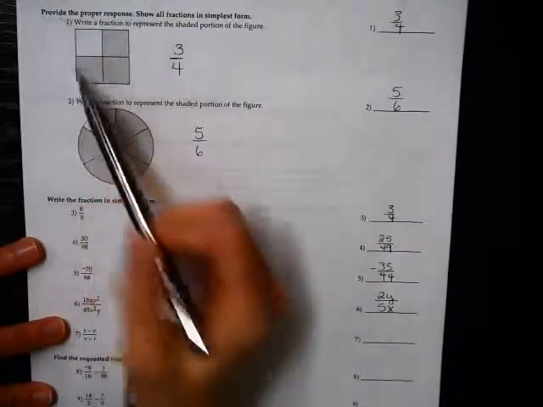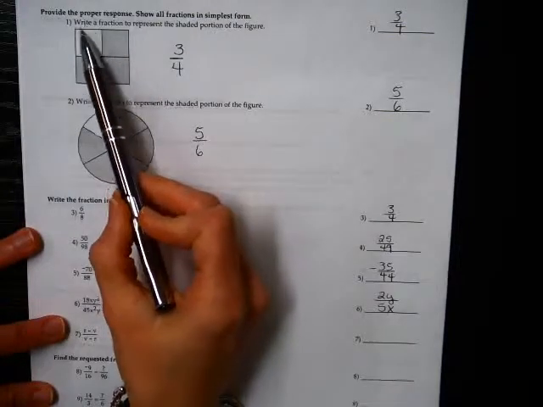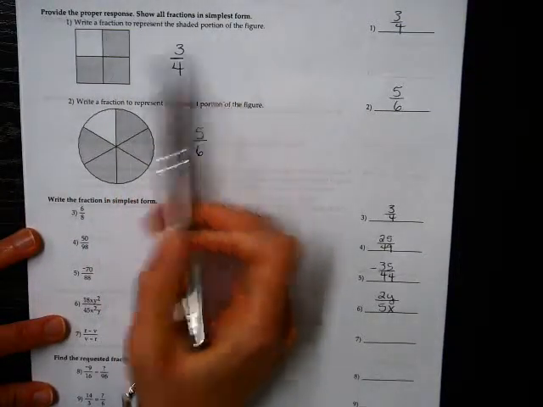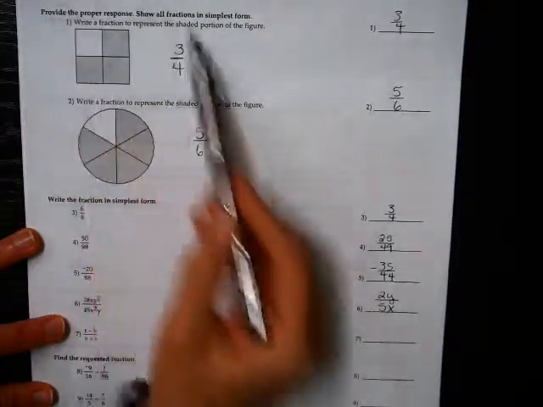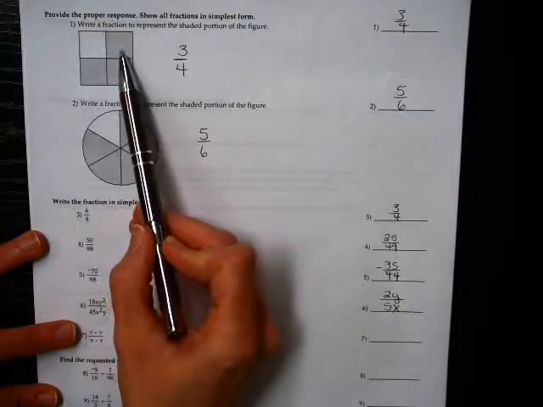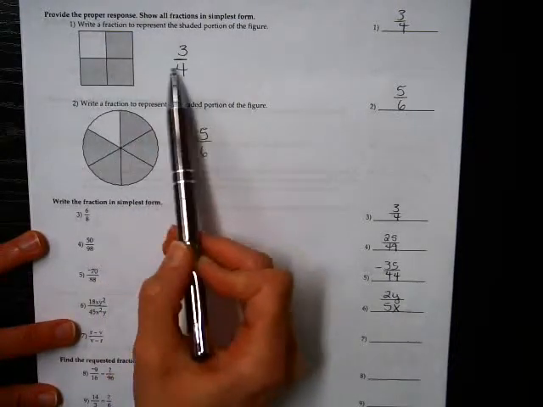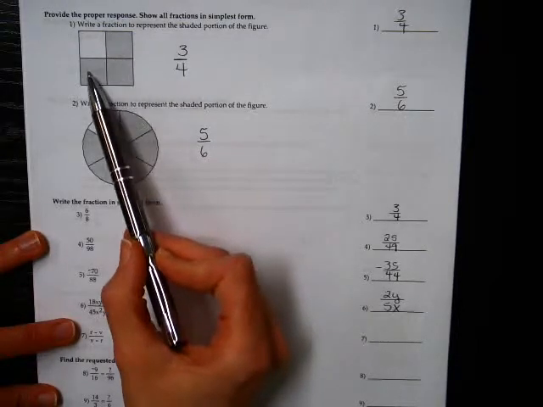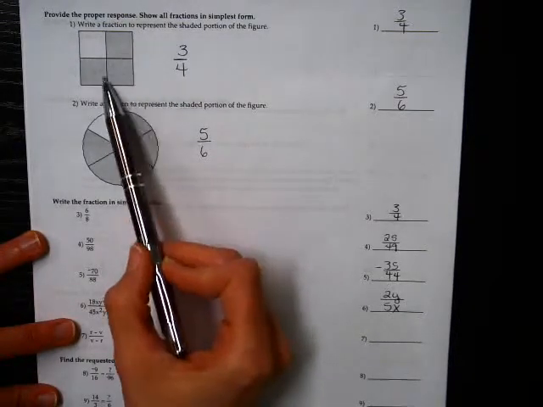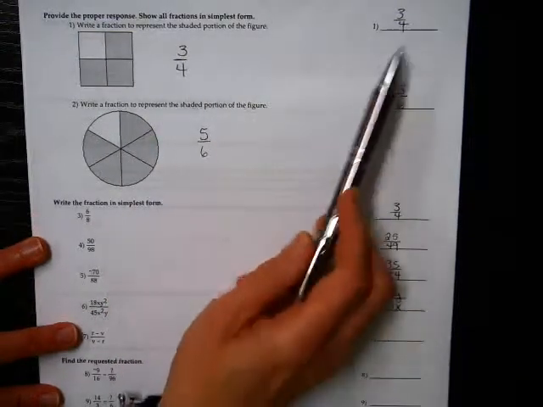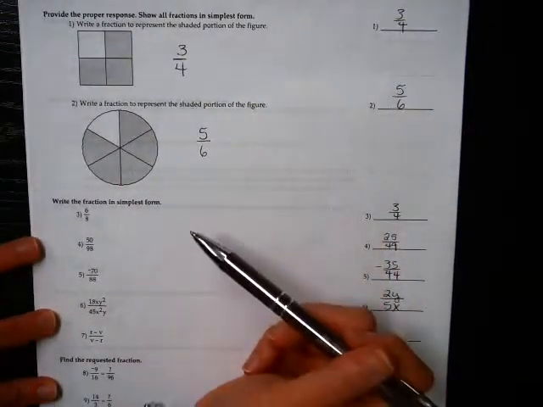Okay, so the first two problems here discuss writing a fraction to represent shaded portions. These are basically just concrete models for fractions. In this first one, we have the square divided up into 4 equal parts, so that's my denominator. Then we want to know how many out of those 4 equal parts are shaded. Of course, that would be 3, so that would be my numerator. So 3/4 of this figure is shaded.